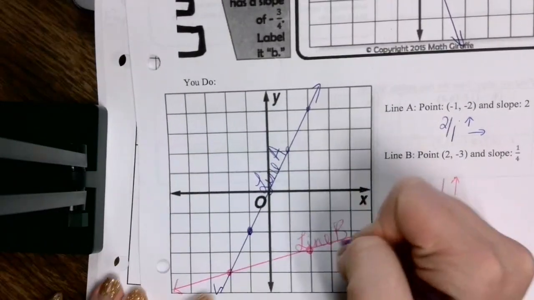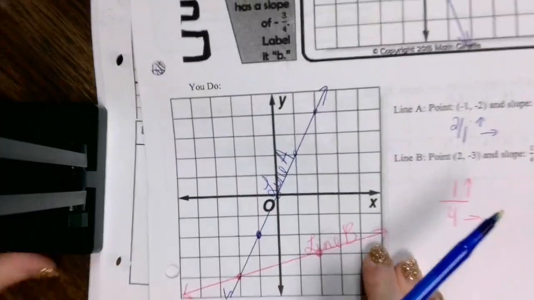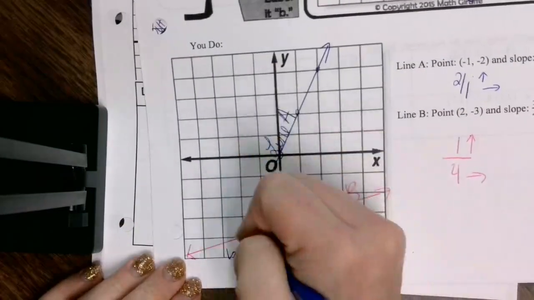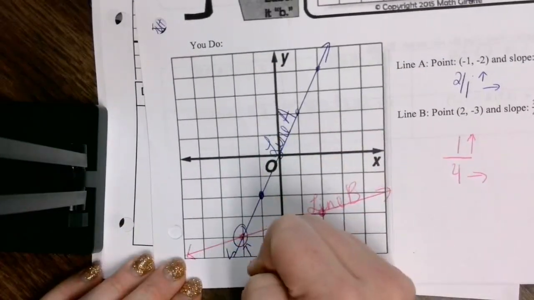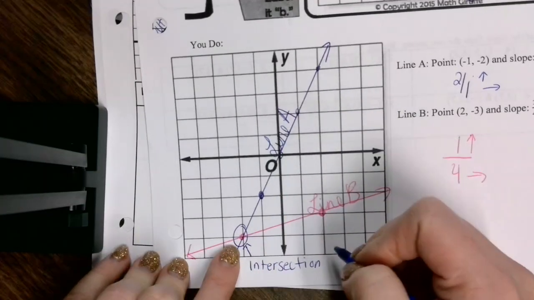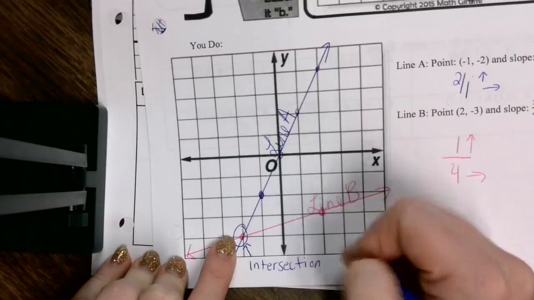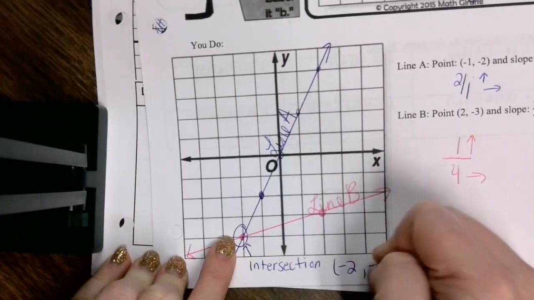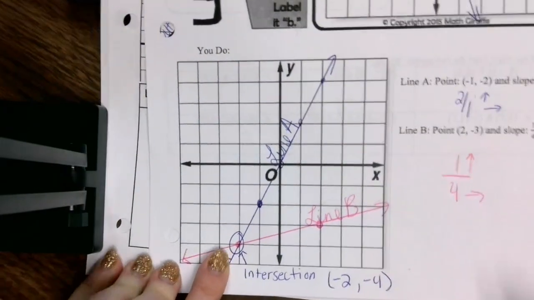This point right here where they cross, that point is actually called my intersection. So these two lines, line A and line B, intersect at (-2, -4). So that's an intersection point.